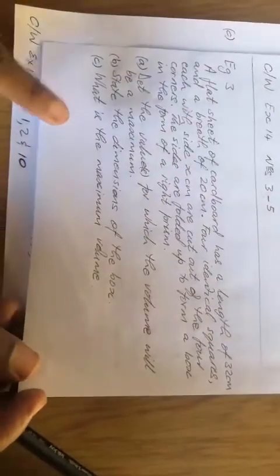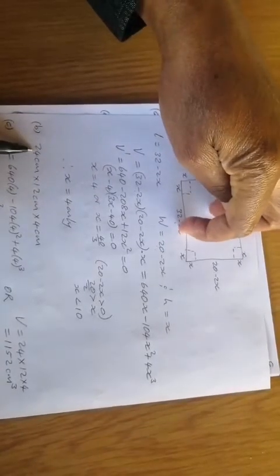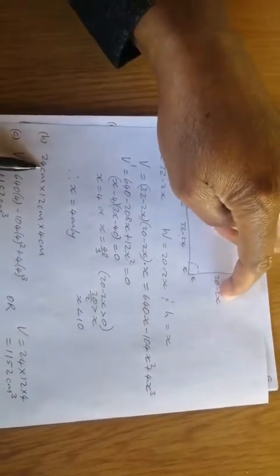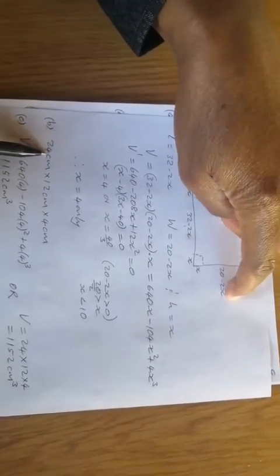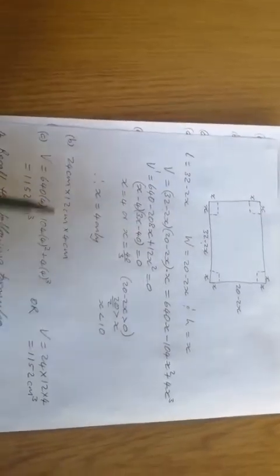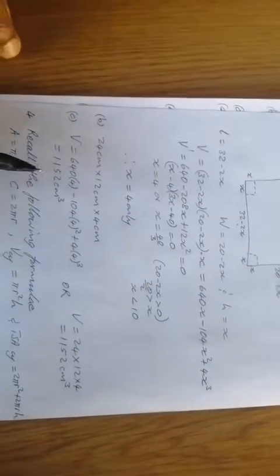Part B was saying, state the dimensions of the box. Now we are just stating the dimensions of that box. So that box should have 24, which is a result of substituting our 4 here. 32 minus 8, we get 24. You substitute your 4 there. 20 minus 8, you get your 12, and your height is x.